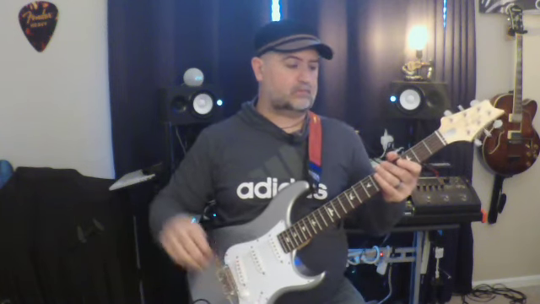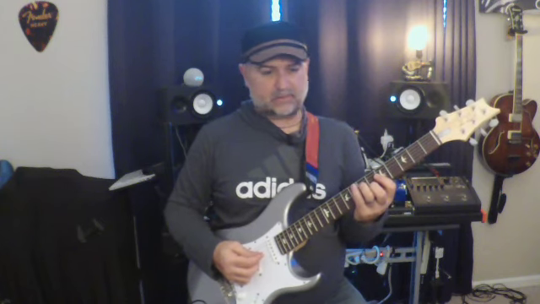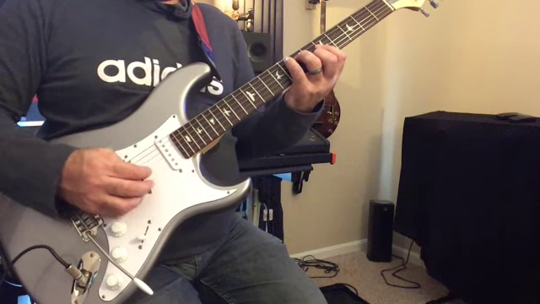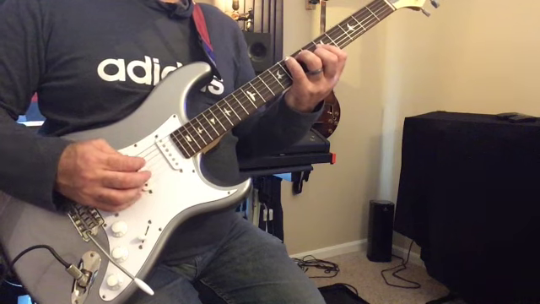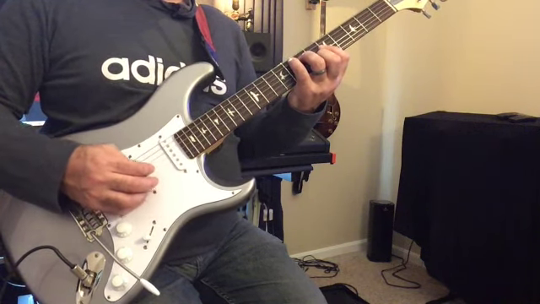With arpeggios, we want to voice them so that it's 1-3-5, 1-3-5. If I take something like the C shape, I'm at the 5th position. It's already voiced 1-3-5, 1-3-5, and backwards.